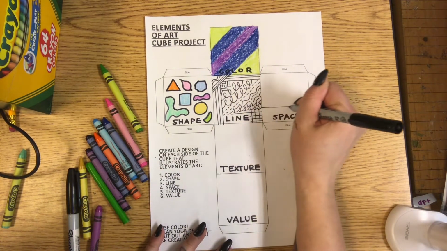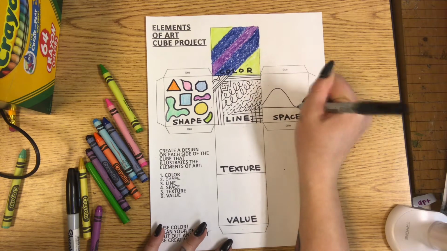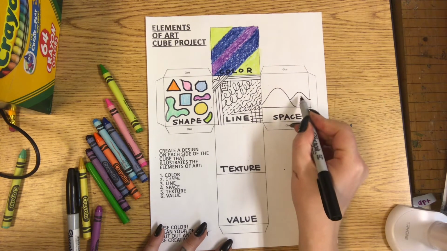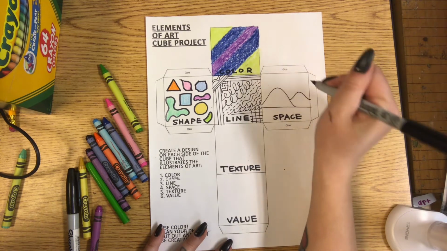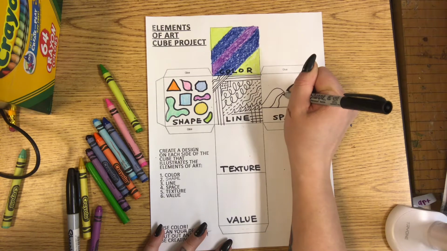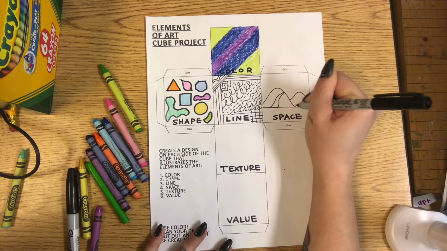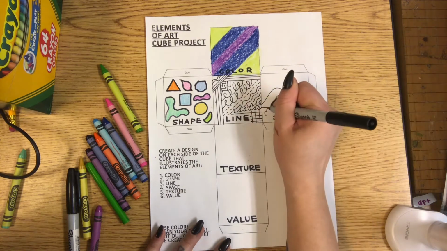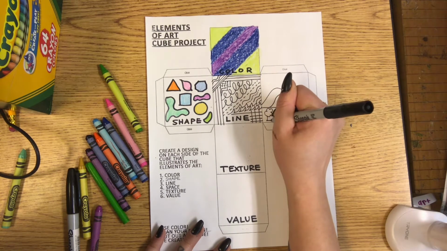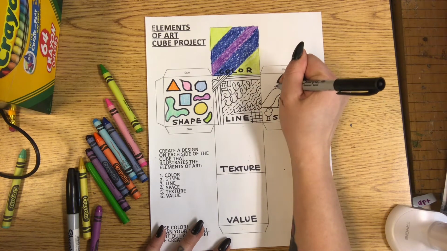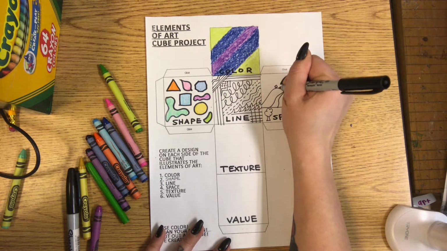One way to do that is to overlap so that one thing looks like it's behind the other. You could also have roads going all the way back into space, or drawing things closer to you, bigger, and things far away, smaller.